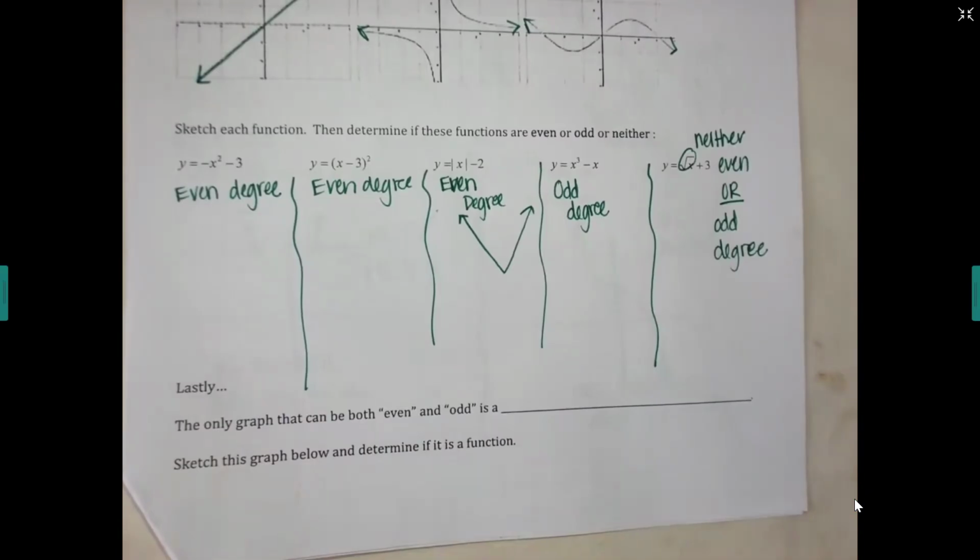All right. Now, let's go back through the graphs and determine if they're purely even or purely odd. So you're going to have to know what the graphs look like for these, but you can have a calculator do it in Desmos for your homework if you don't know.